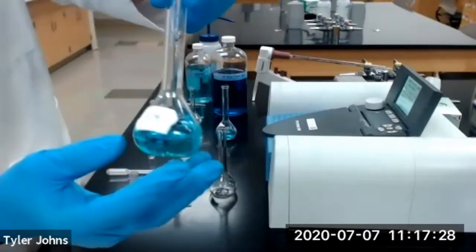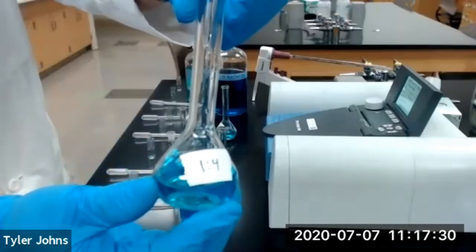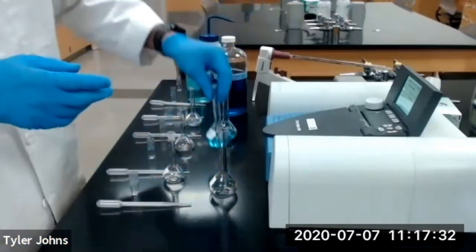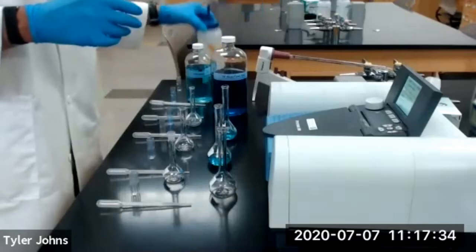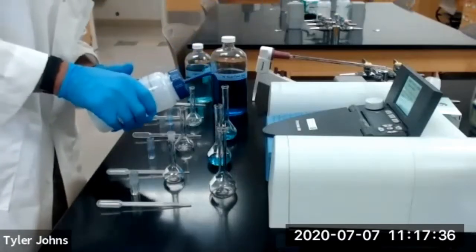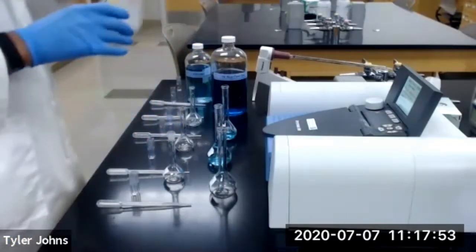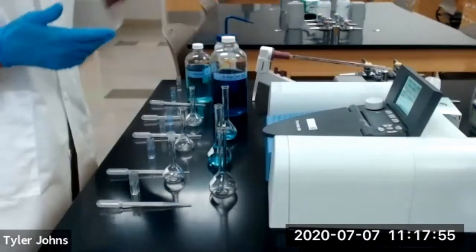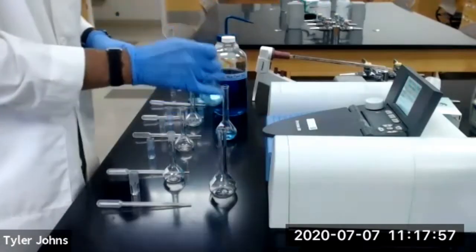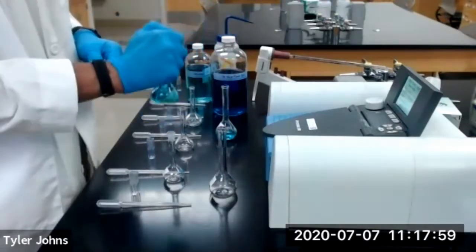We'll then fill our 50 ml volumetric flask to the line with deionized water. We'll then cap and invert to mix.